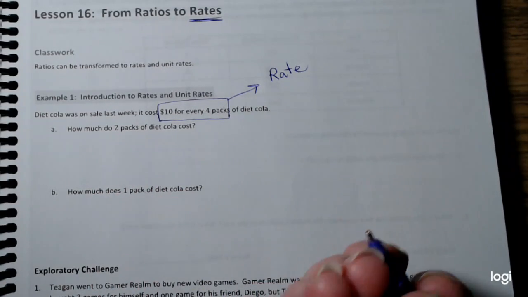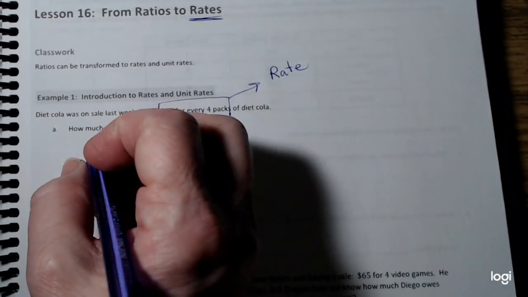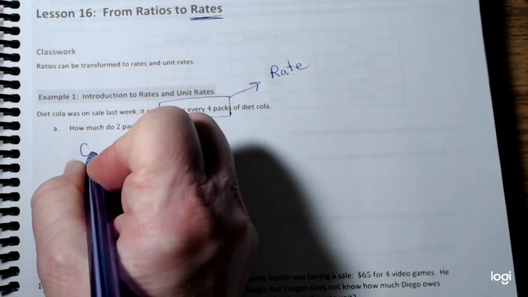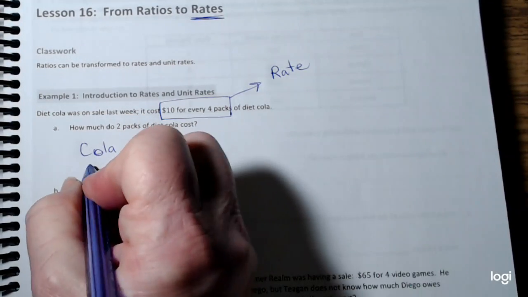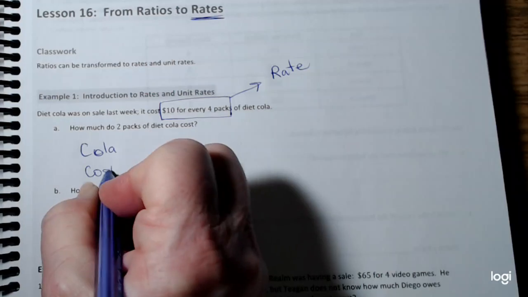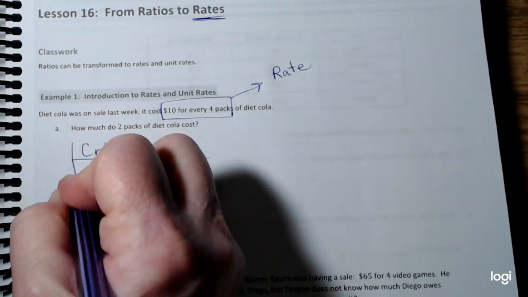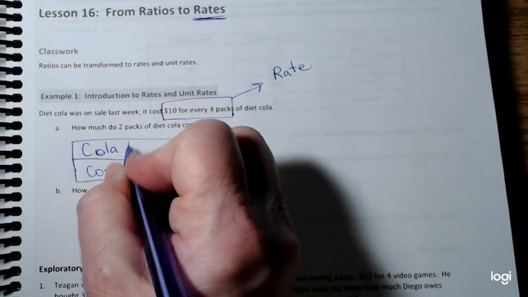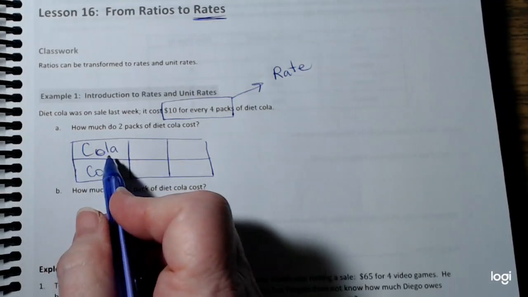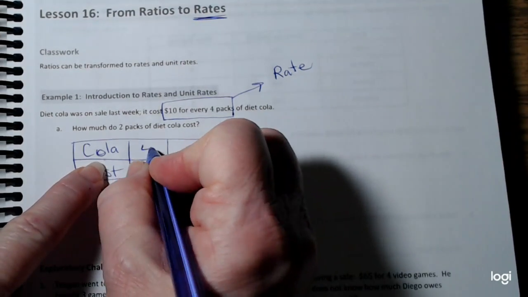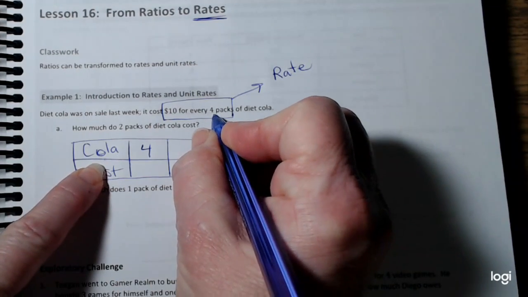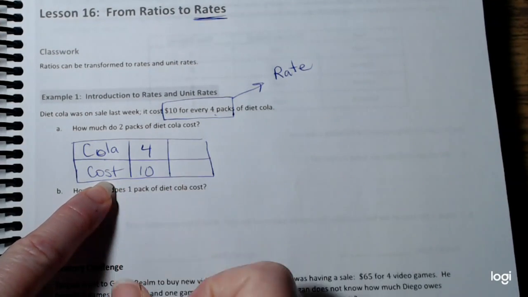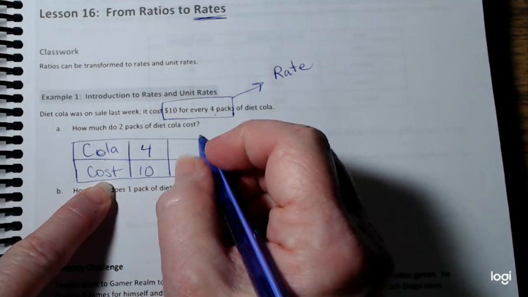Well, we could make a simple table by saying cola and cost. So let's make a little table here. We know that for 4 packs of cola, we spent $10. I want to know what 2 packs.